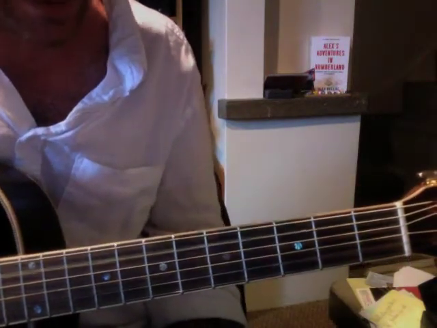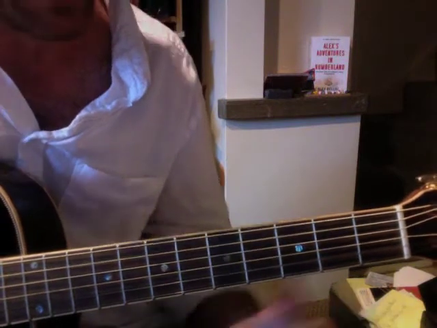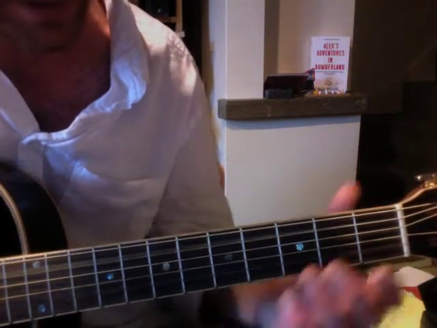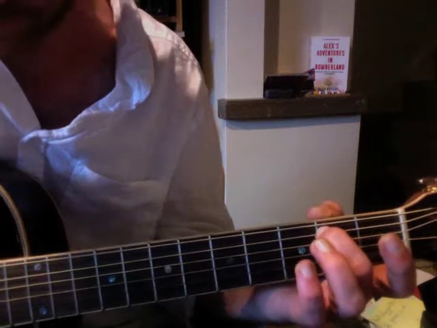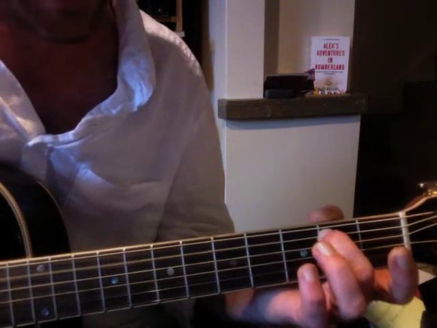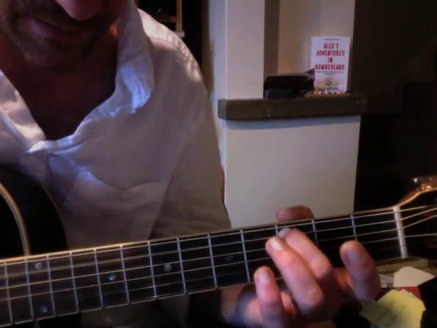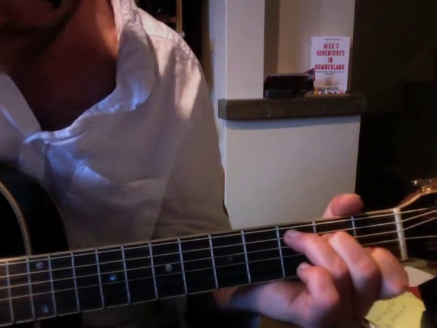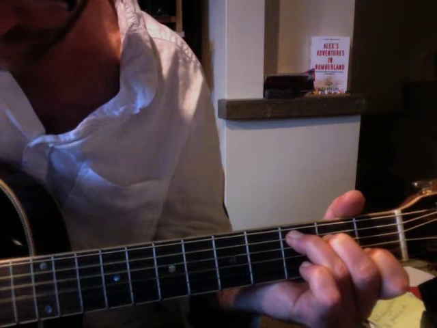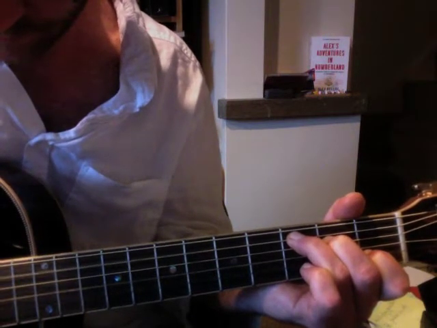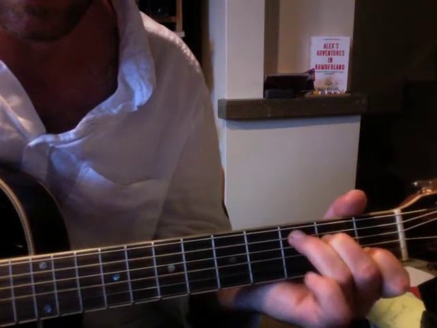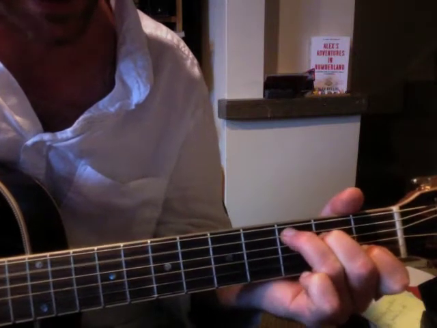Now if we look at the names of the notes on the 5th string, when it's open, there's an A, 2nd fret, there's a B, 3rd fret, there's a C, and that's where the name of our C chord comes from. That's the C there.